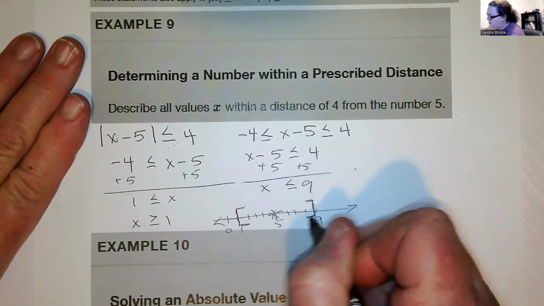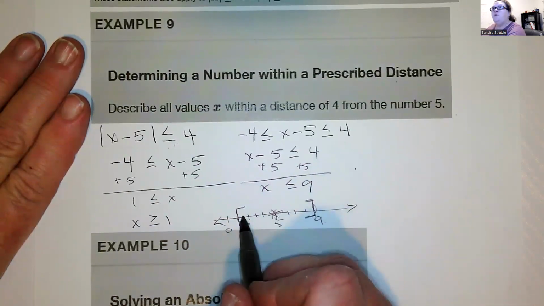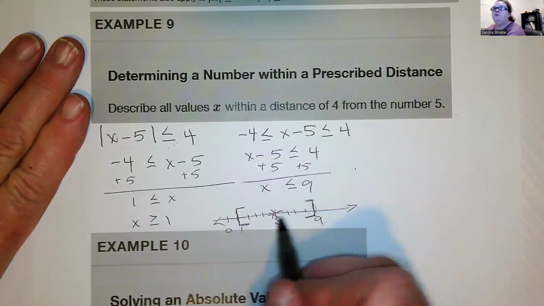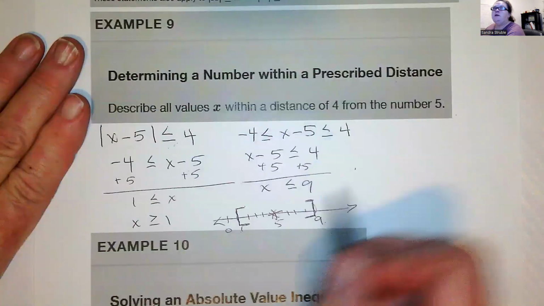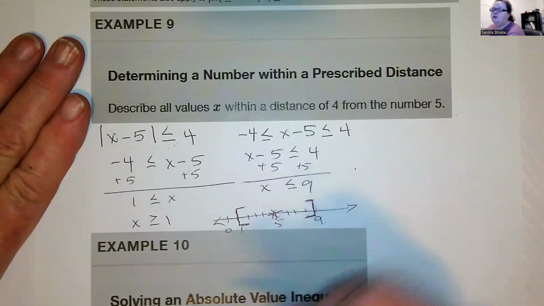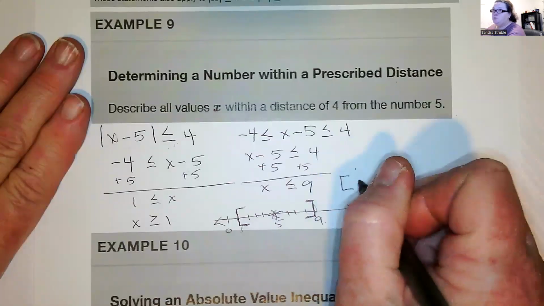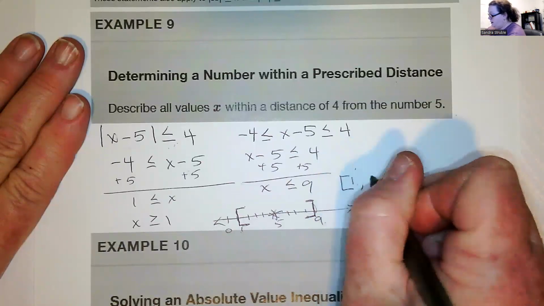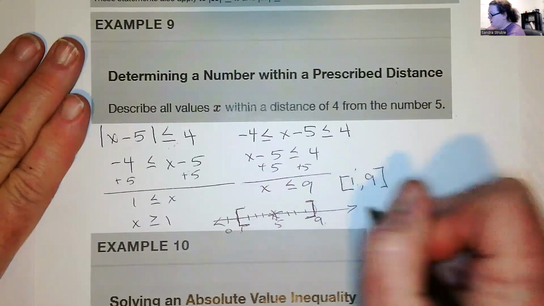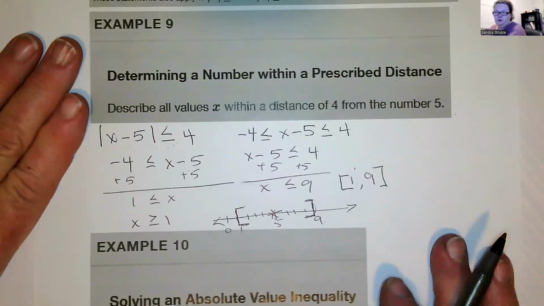So that takes care of within a distance of 4 from the number 5. Putting that in interval notation, that's just bracket because 1 is included, 1 comma 9, and bracket for 9 because it too is included.